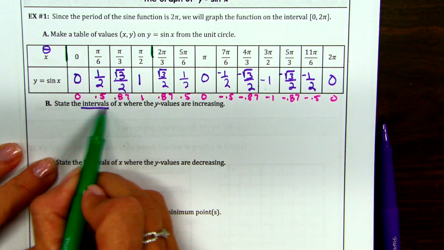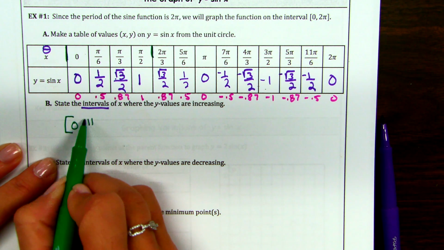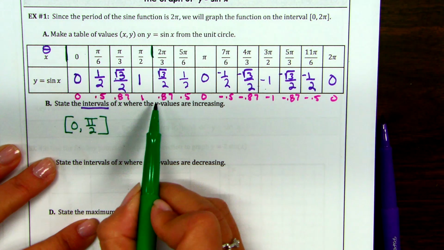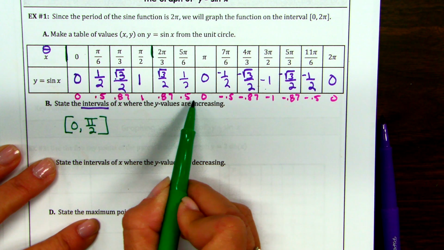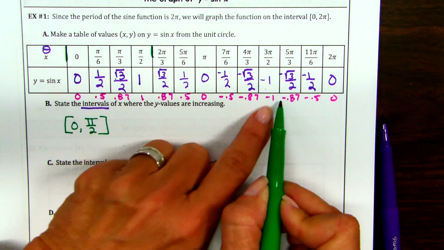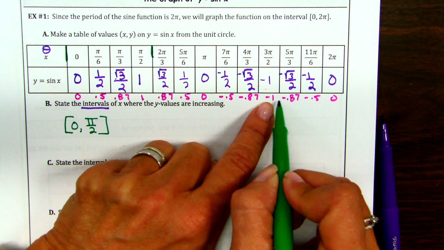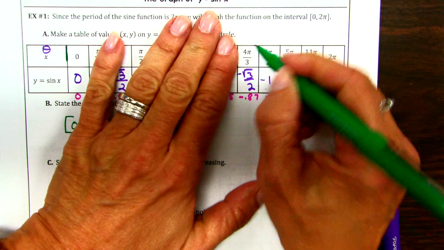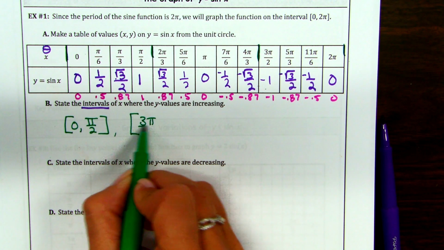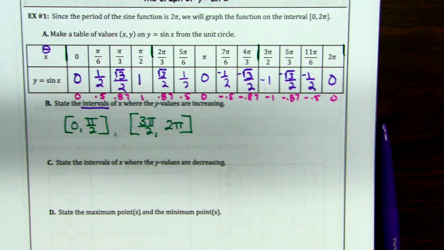The way we name that, the word interval means x values. You can use brackets or parentheses for that. Okay? You'll see both. Then we're going down: 1, 0.87, 0.5, 0, into the negatives, negative 0.5, negative 0.87, negative 1. But then at negative 1, we start going up again. So from negative 1 to 0, these are increasing as well. So we have another chunk of the graph where we're increasing, which is from 3 pi over 2 to 2 pi. And we'll see what this looks like on the next page.